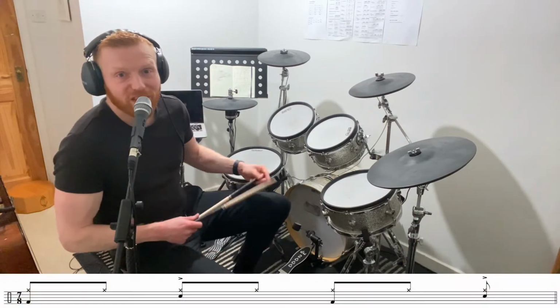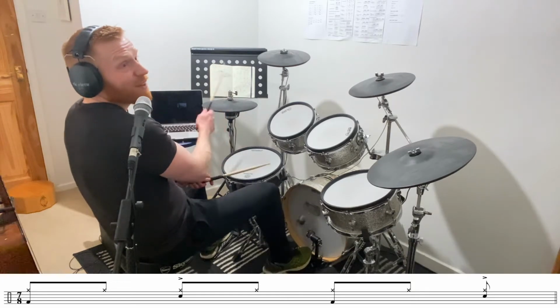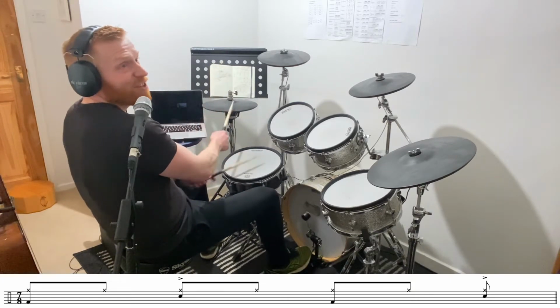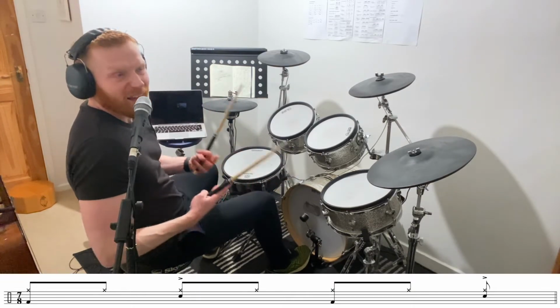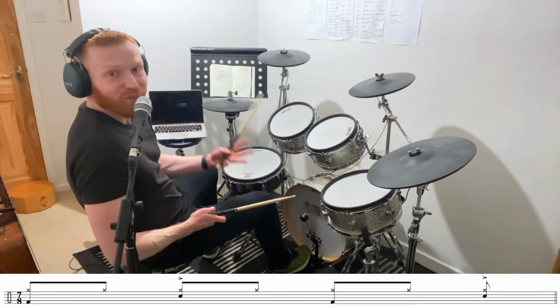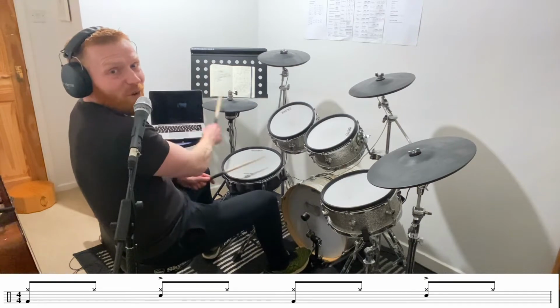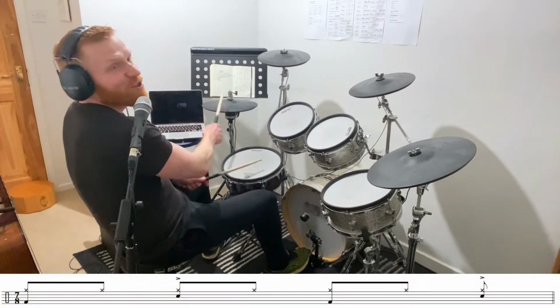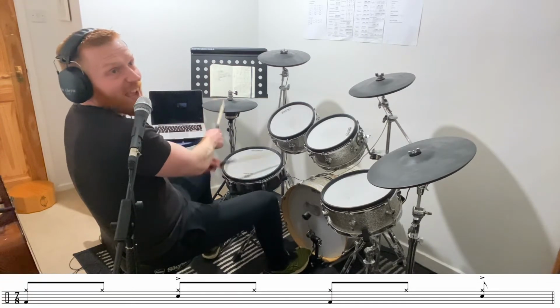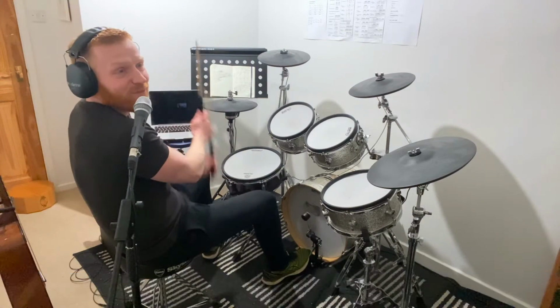So a real simple example of playing in 7/8: 1 and 2 and 3 and 4, 1 and 2 and 3 and 4, 1 and 2 and 3 and 4. Can you hear there? I'm playing like I would in a bar of straight eighths feel for 4/4, a basic rock beat. 1 and 2 and 3 and 4 and, but I'm just leaving off the last and. 1 and 2 and 3 and 4, 1 and 2 and 3 and 4, 1 and 2 and 3 and 4.